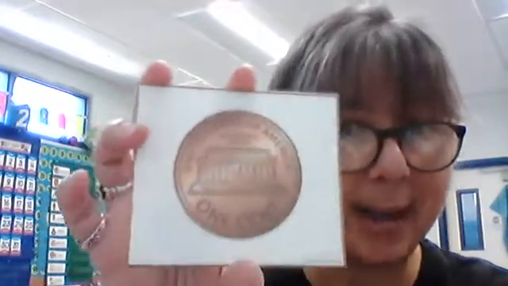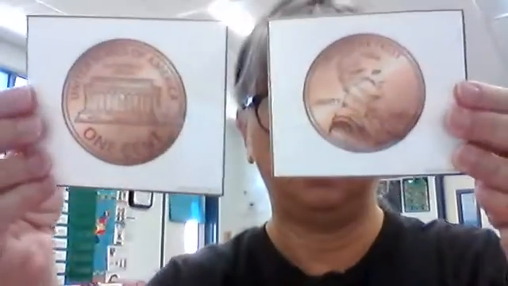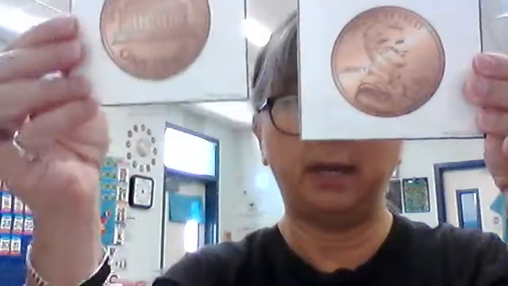What's that? That's the back of the penny. That's the Lincoln Memorial on the back of the penny. So let's put these two together, front and back of a penny. I'm going to put them up on the chart and we'll get back to it. Do a little bit at a time.